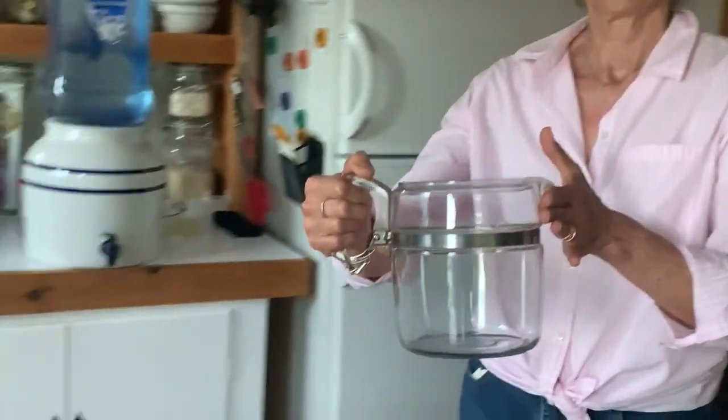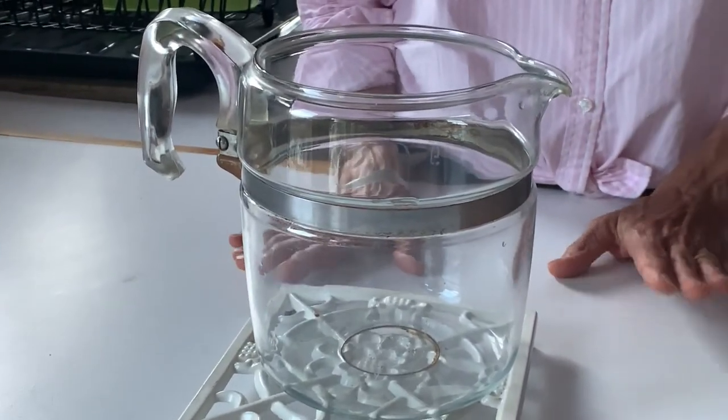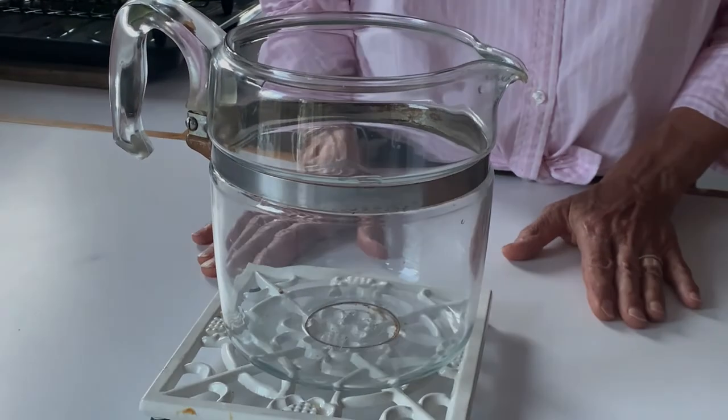Now this pot I used for the same amount of time, a little over a week. I heated up water every day for my tea, only I used soft water. Let's see what this pot looks like. No minerals, no buildup, no cleanup, using soft water.